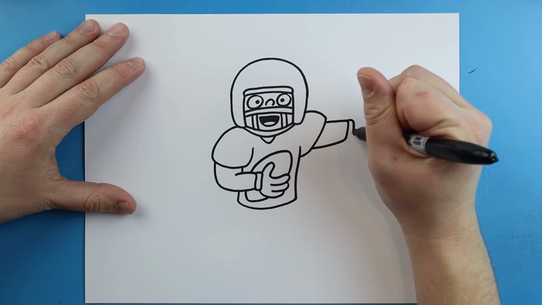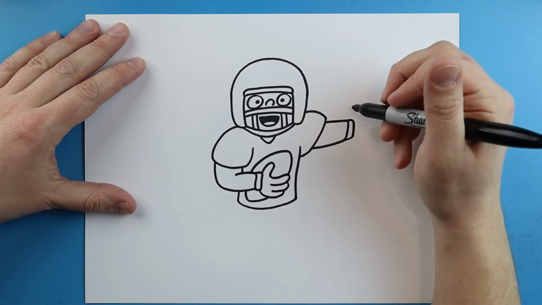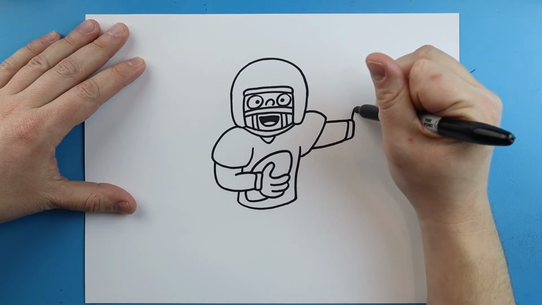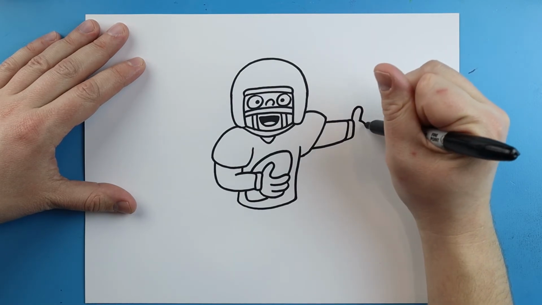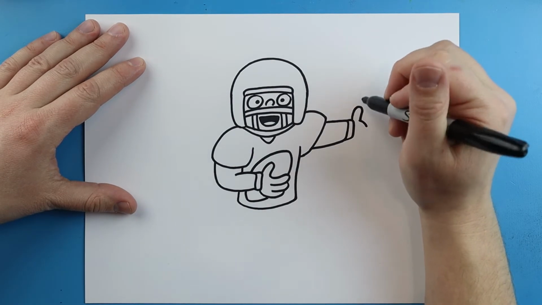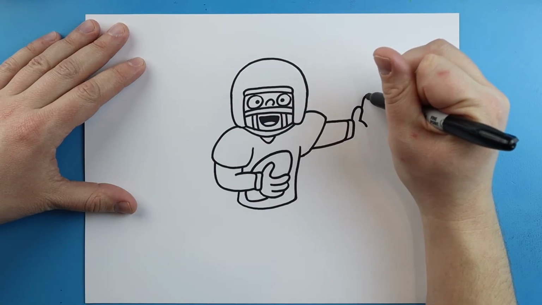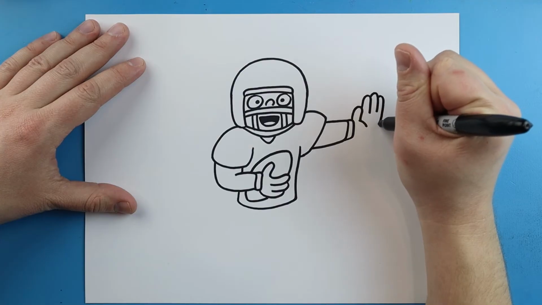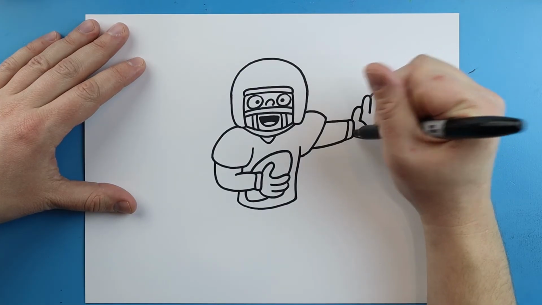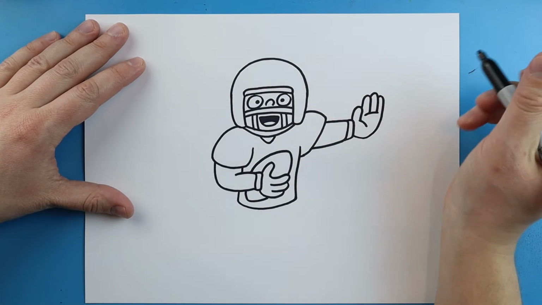I'm going to make another little rectangle shape. And I'm going to make a line that's going to come up and down with a little curved line. Right here, I'm going to draw a line that goes up and down, up and down, up and down, and then we're going to curve it around with a little line across.